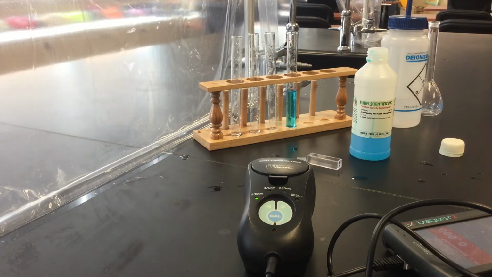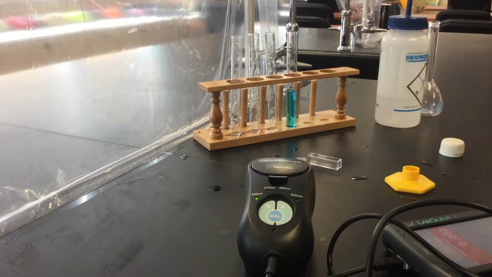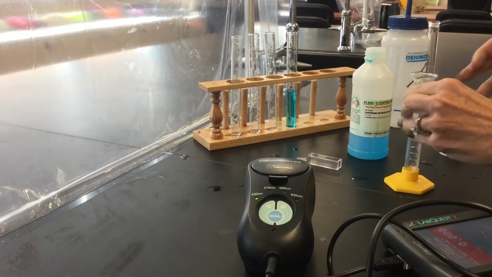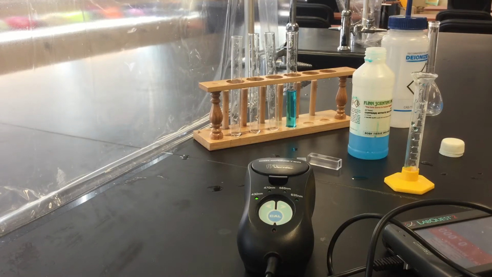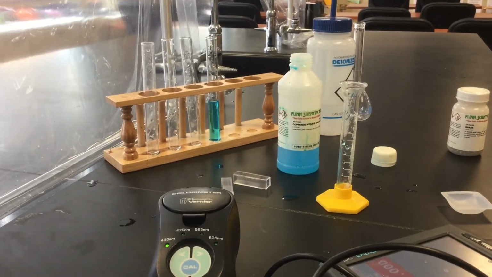Okay, then we want one test tube to have 0.05 molar, so we just need 1 milliliter. And really, I probably should just use, well, let me get a pipette. I'm not going to mess with the volumetric pipettes. Just don't feel like getting them out today.